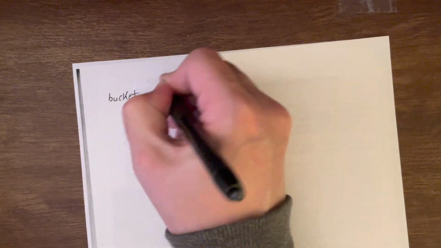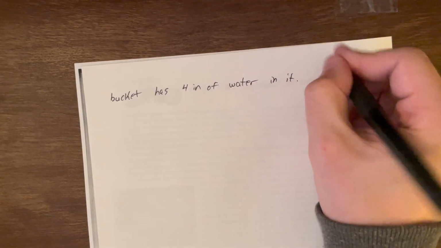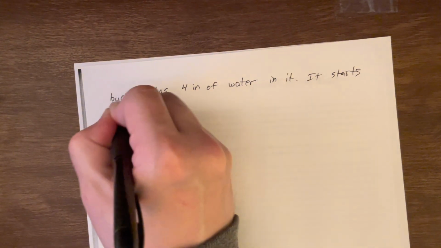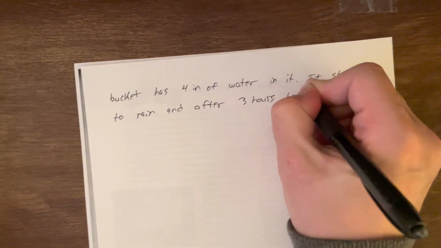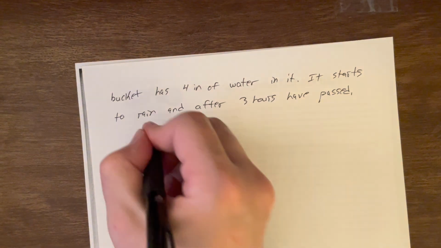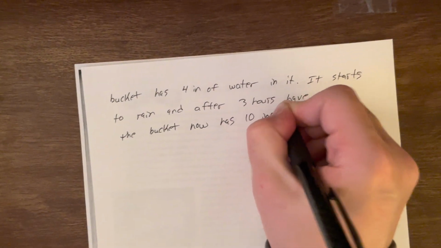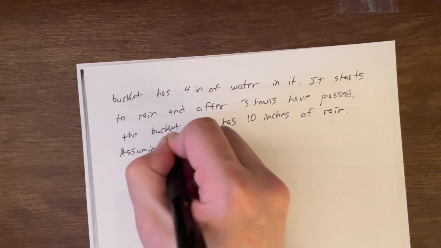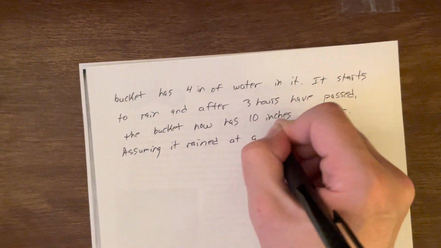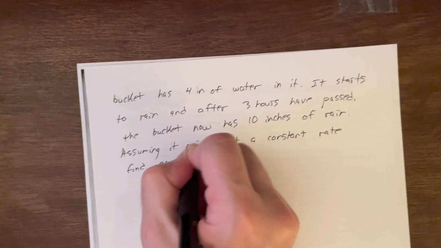So we are going to look at a bucket that has 4 inches of water in it. It starts to rain. And after 3 hours have passed, the bucket now has 10 inches of rain in it. Assuming it rained at a constant rate, let's find the equation of this model.